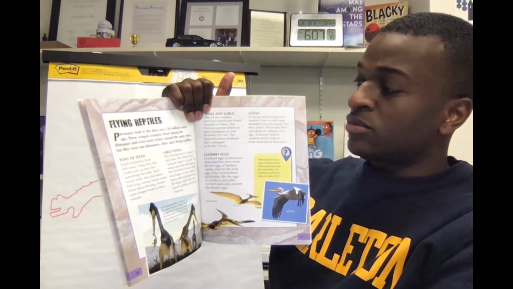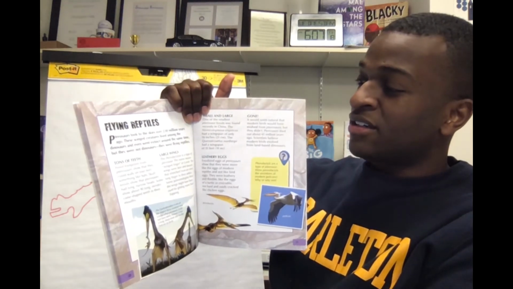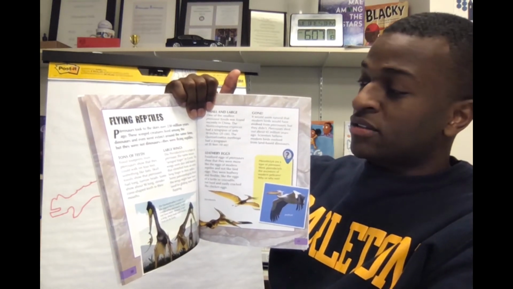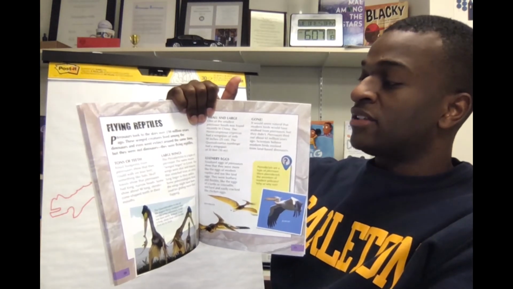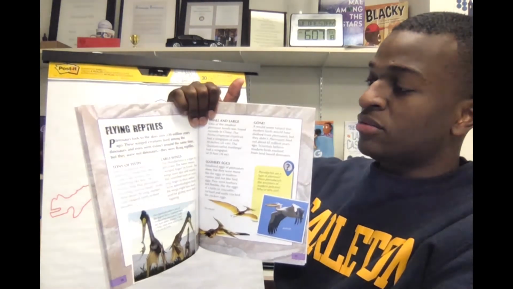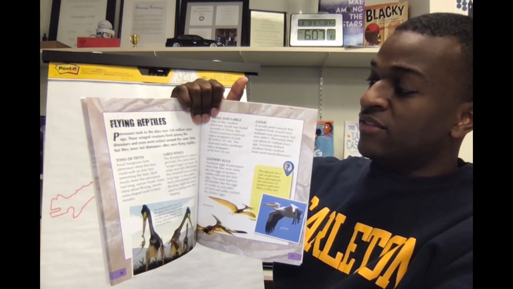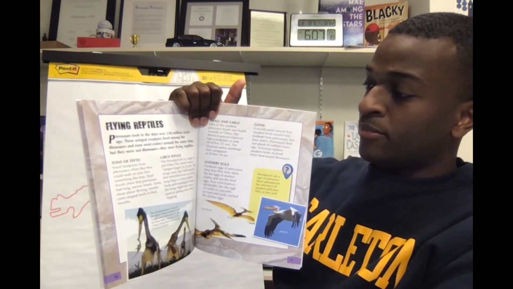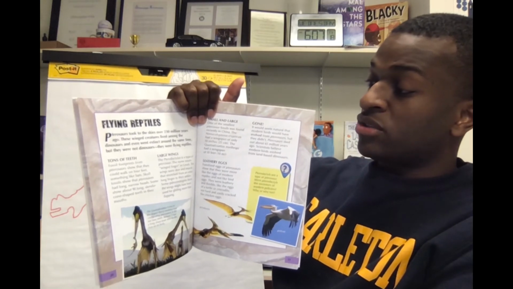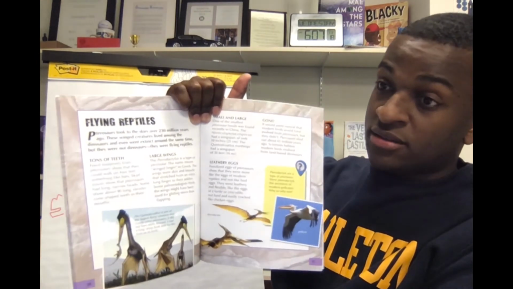Flying reptiles. Pterosaurs took to the skies over 230 million years ago. These winged creatures lived among the dinosaurs and even went extinct around the same time. But they were not dinosaurs. They were flying reptiles. Flying reptiles. Who knew?